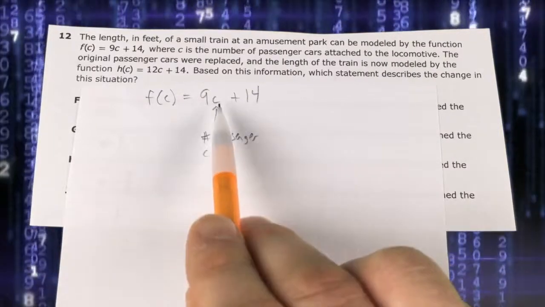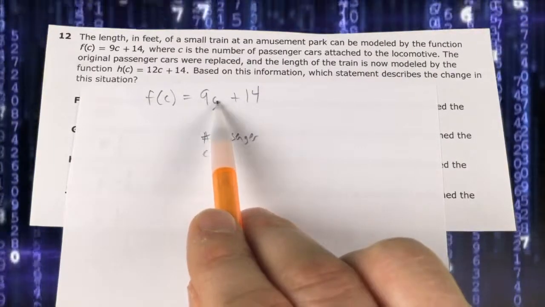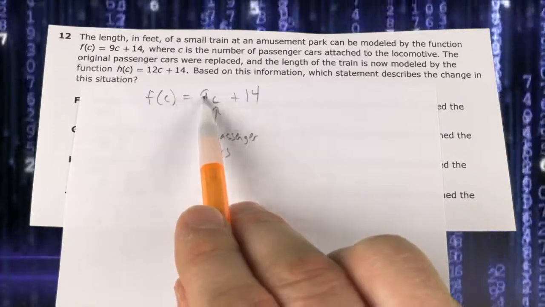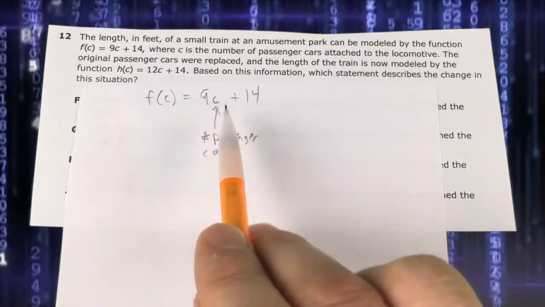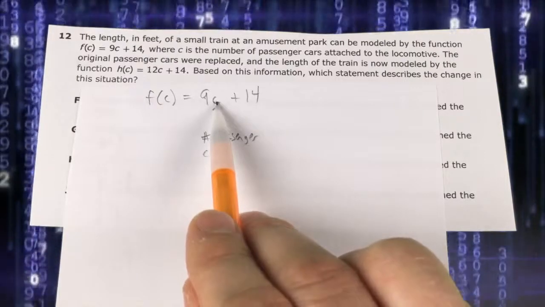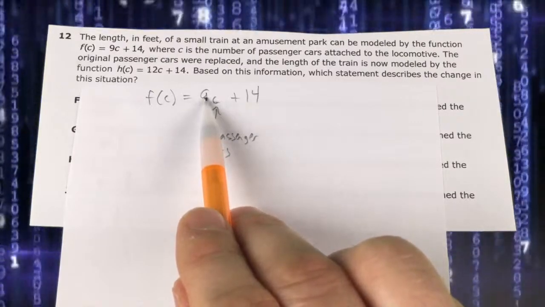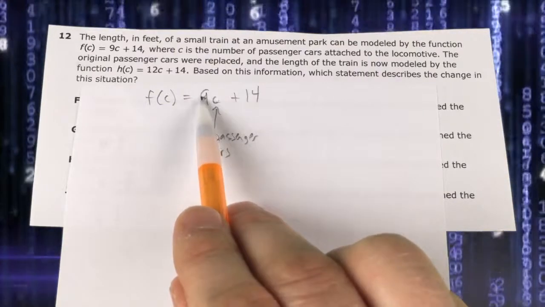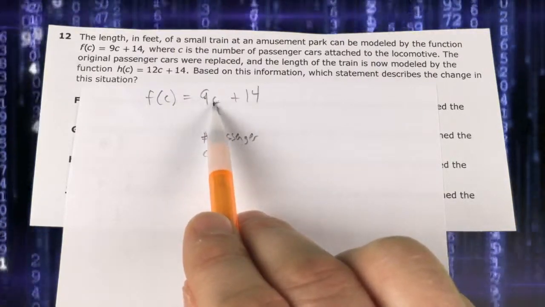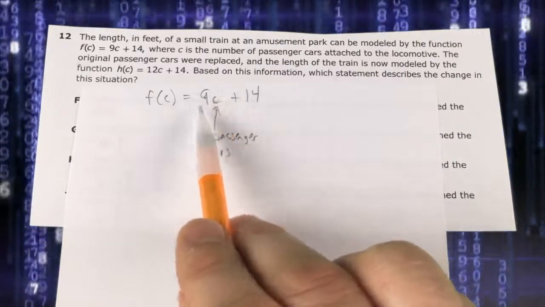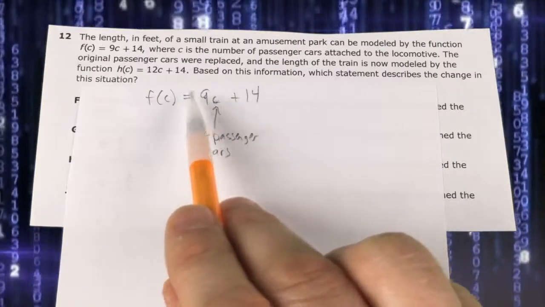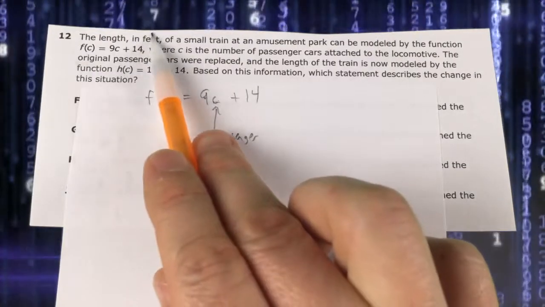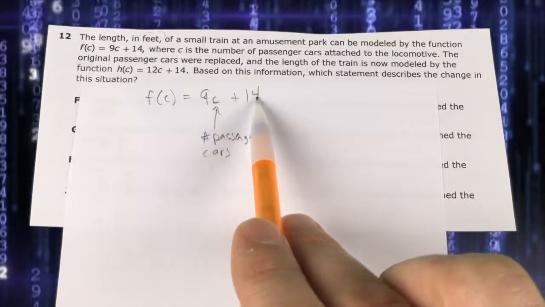Now, just looking at where the 9 is and where the c is, it looks to me like the 9 has something to do with the passenger cars, right? In fact, it's looking like the 9 is the length of the passenger car. Say we had only one passenger car, that would be 9 times the one passenger car, that gives you 9 feet. I'm thinking that's in feet, is it? Yeah, it is in feet. Plus the 14. And what is the 14?